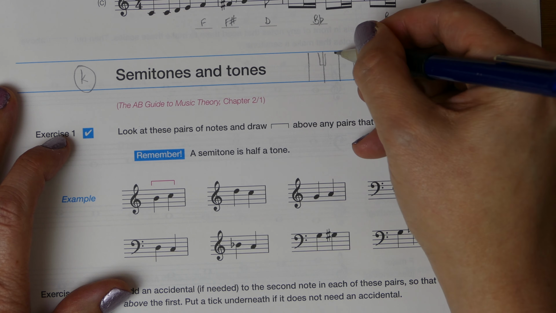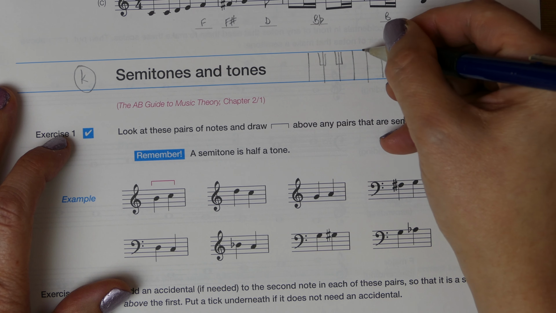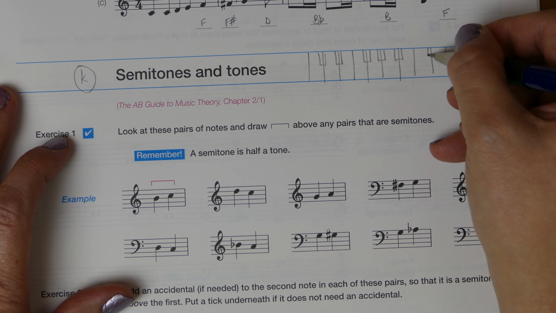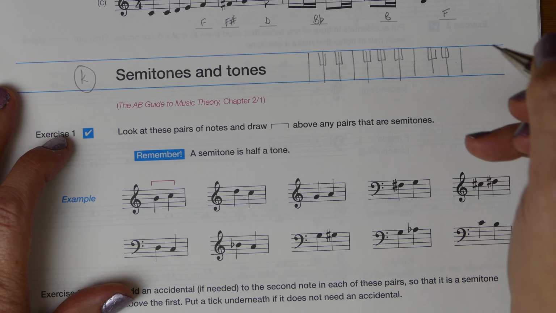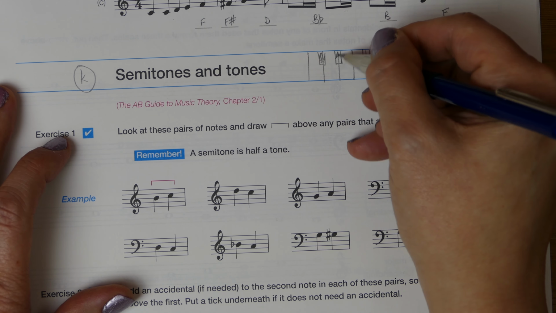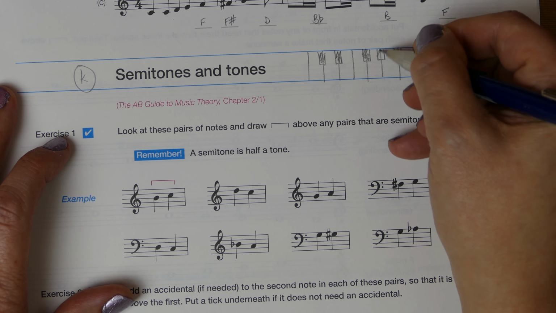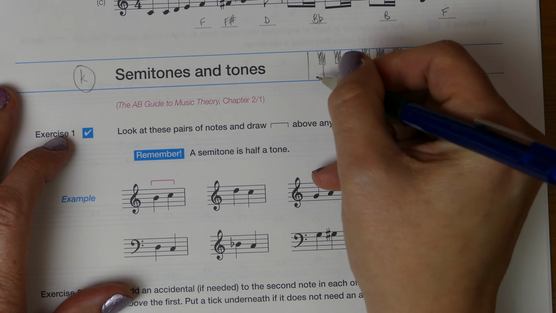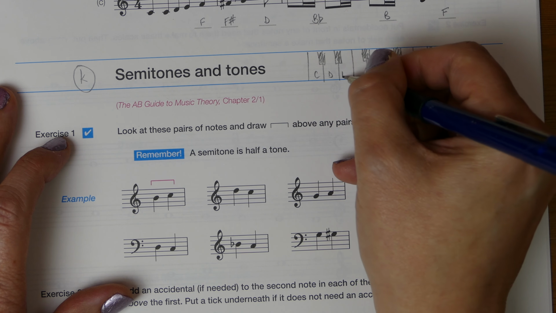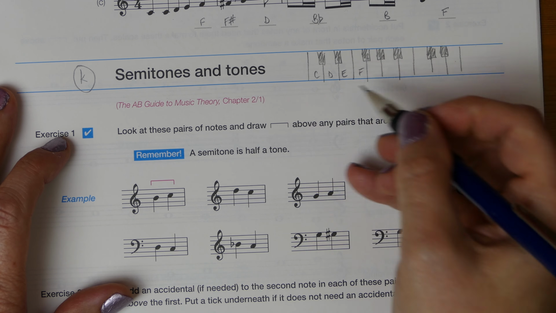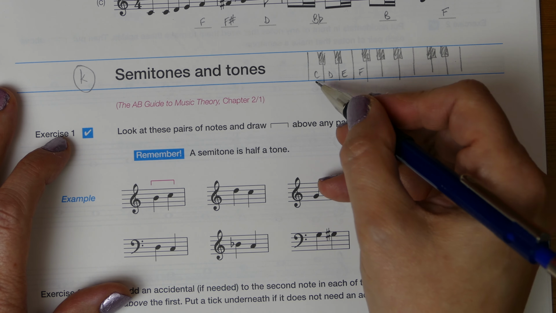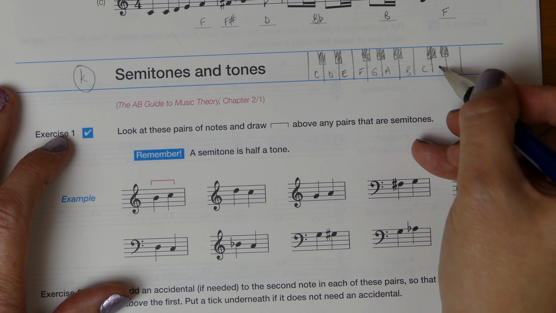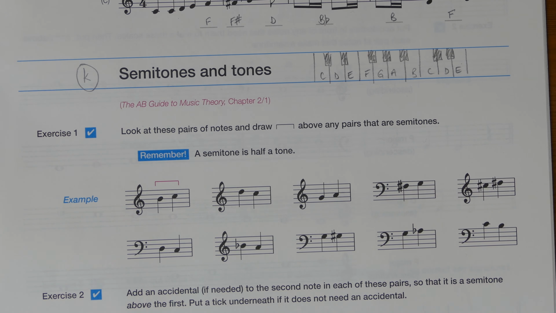So it's 2 black notes, miss 1. 3 black notes, miss 1. 2 black notes, and so on. No prizes for artistic creativity here, but never mind, it's doing the job. And let's just take all of the brain power out and just label these to help us. C, D, E, F, G, A, B, C, D, E. We've got plenty to go at there.